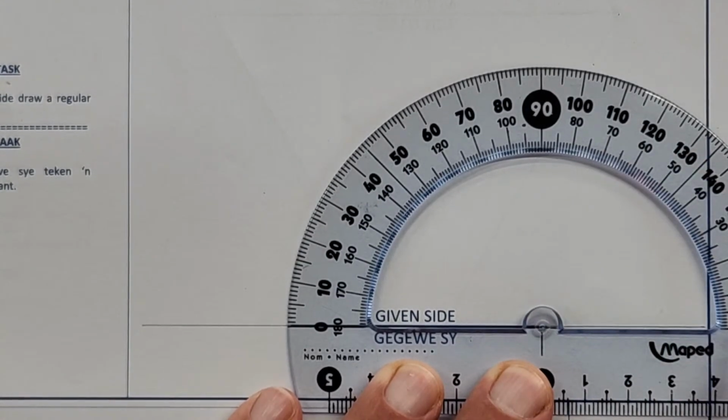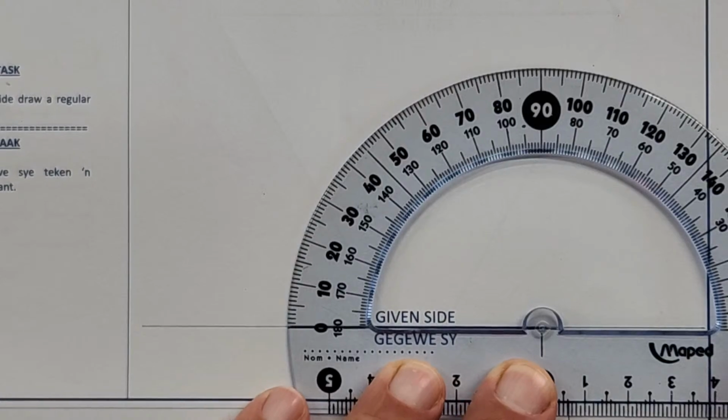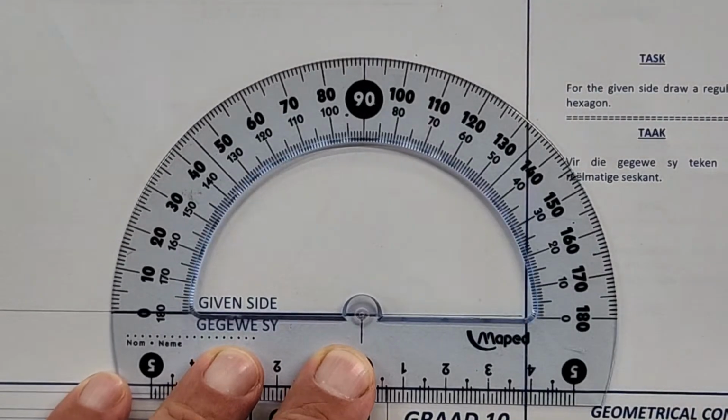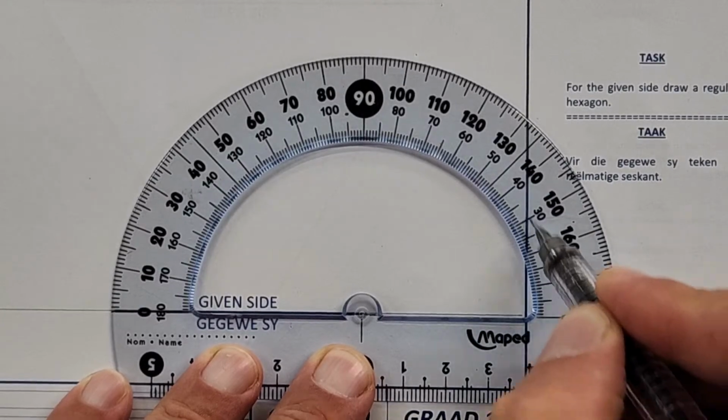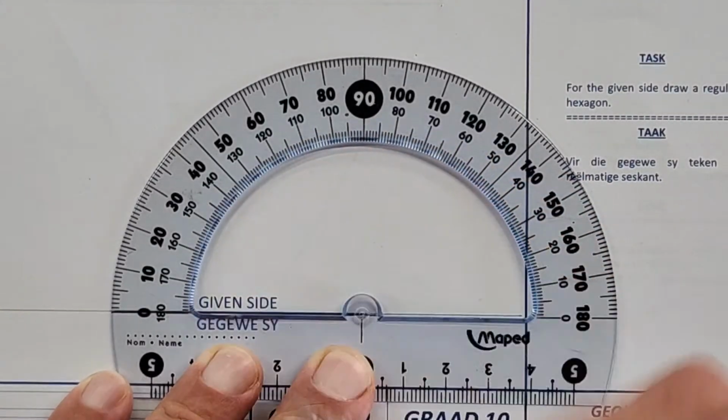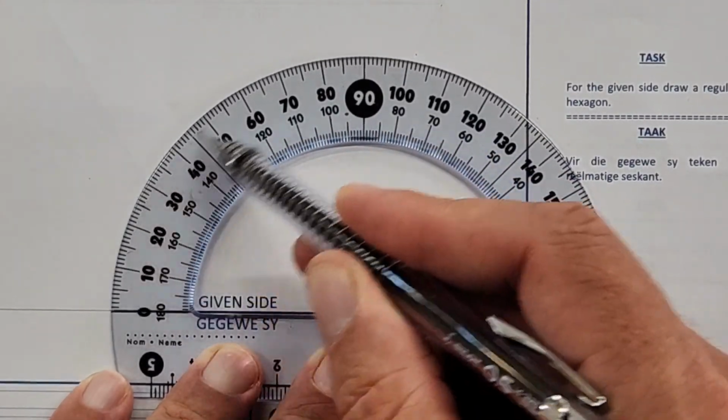72 degrees. So if your protractor looks like mine, it is a bit on the one side, of course. If I start on this side, it goes 0 all the way to 180. If I start from this side, it goes from 0 to 180.